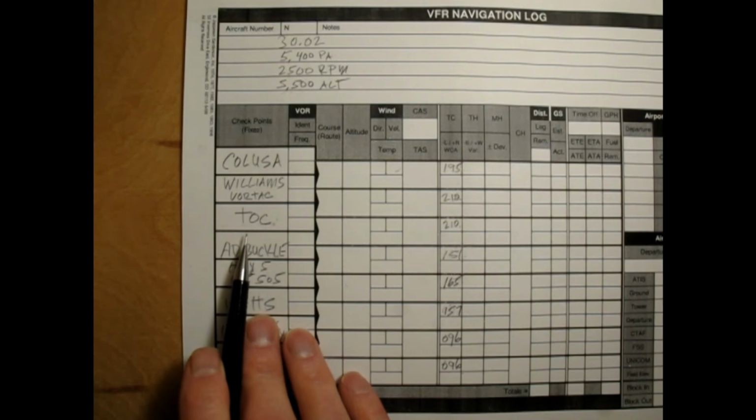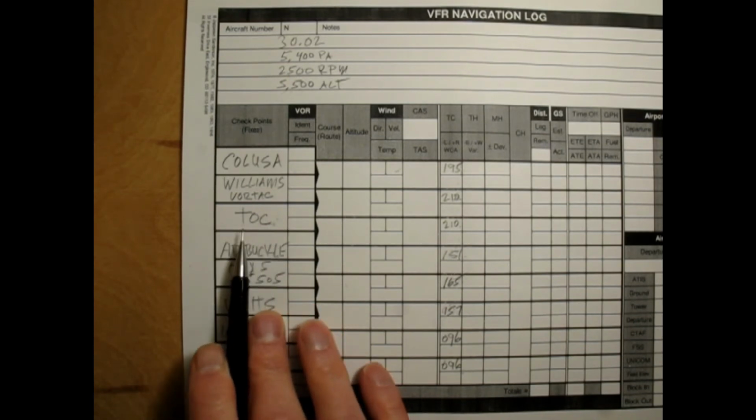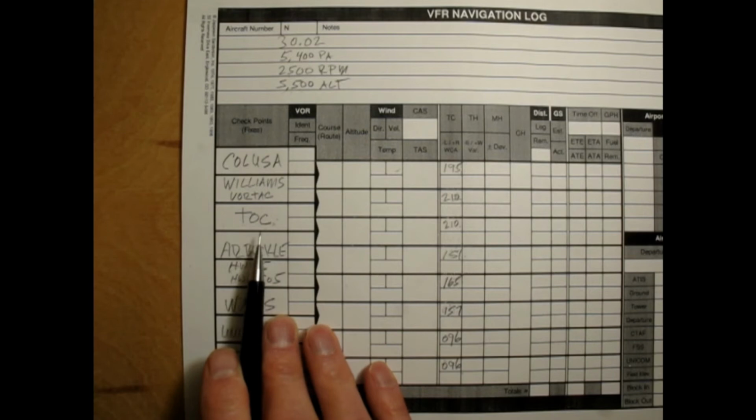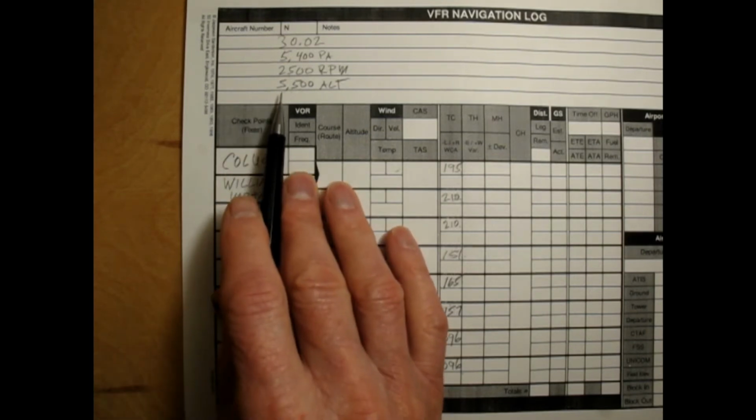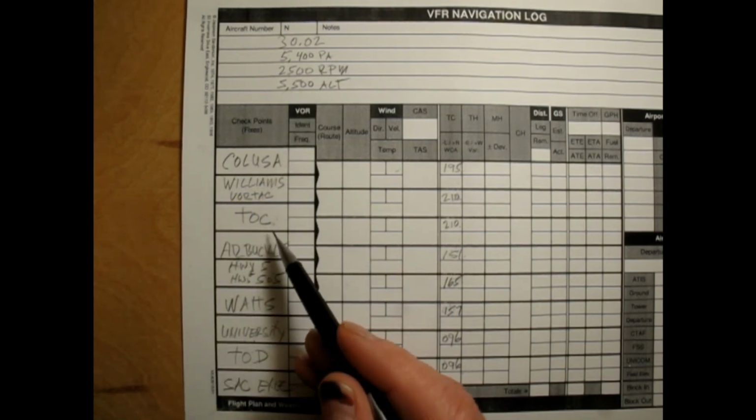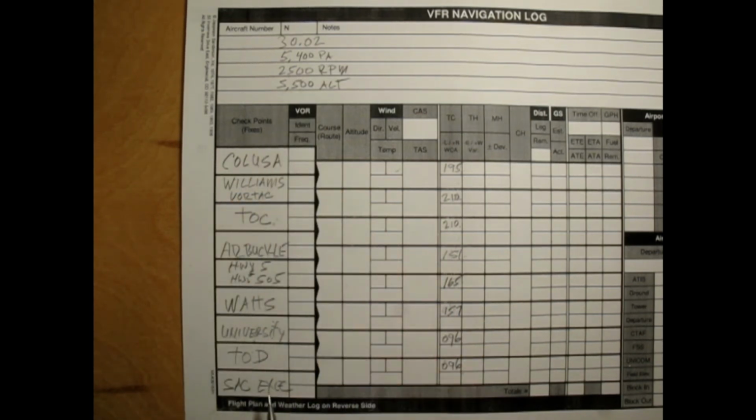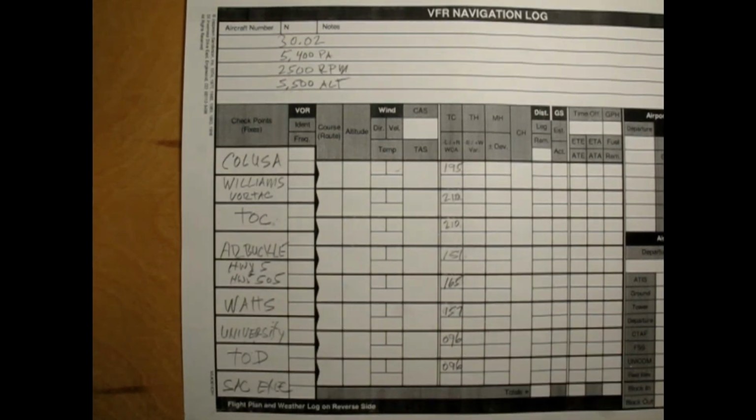And you'll notice now also there's another checkpoint here, TOC. This is top of climb. So we want to know how long it's going to take for us to get to our 5,500 feet. And that becomes the TOC point. You'll also see down here a TOD, top of descent. At what point do we start our descent down to Sacramento Exec? And we'll go over these calculations a little later. So here's our new chart. So now let's take a look at the weather so we can start filling this navigation log out.